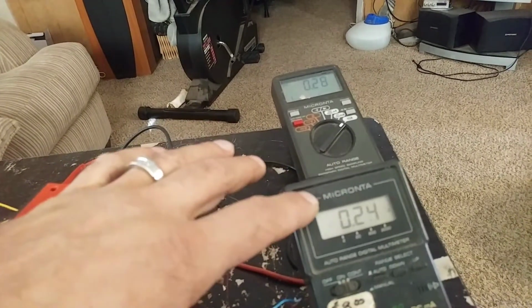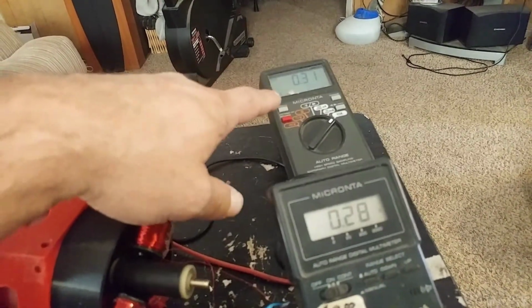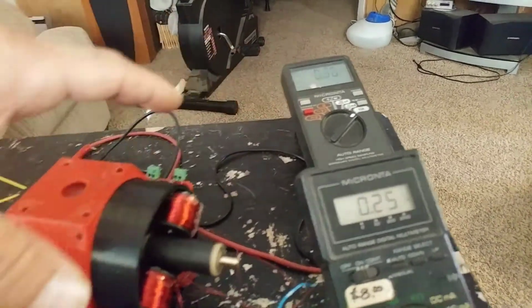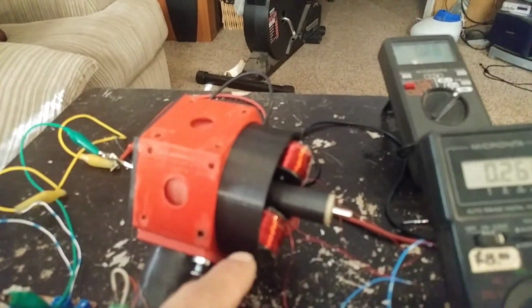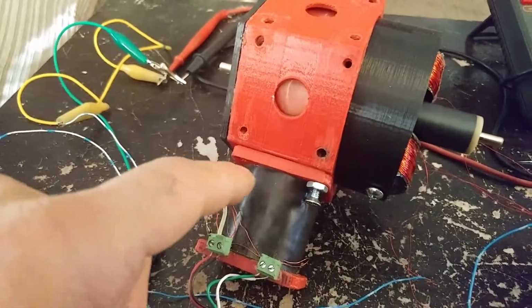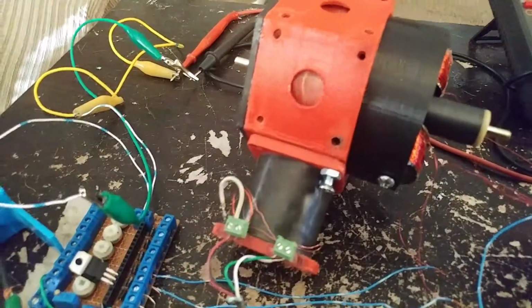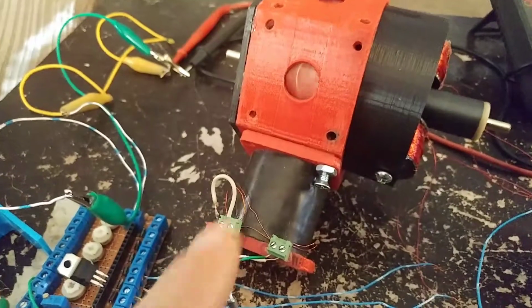So this is my input to my motor to make it run. This is the output that I'm getting from my motor and my little tiny 2-coil generator. I have 3 on there, but I'm only tapping out of 2. And I've only got 1 coil that's pulsing, which is this one. And I'm using the same output to run this motor.